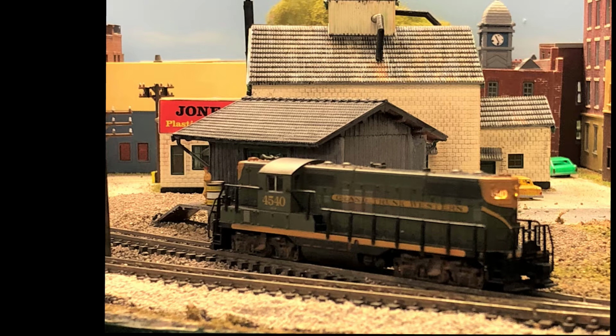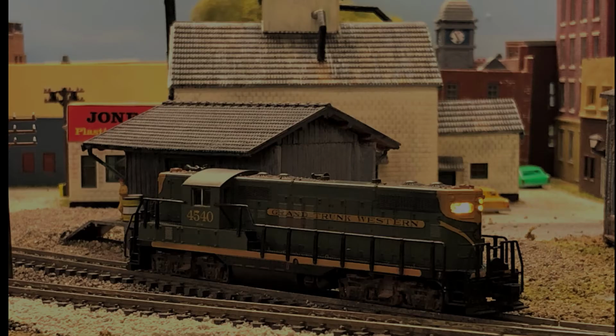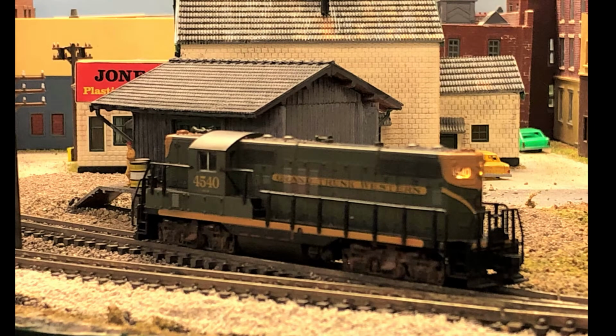While I model in N scale, if you model in other scales, don't leave just yet, as you'll find some interesting information that works for all scales. Today we're going to dive into some of the lighting settings on DCC decoders. Today's decoders offer a lot of options for lighting your engines. You can set the lights to be as simple or as sophisticated as you want to be. Those with more modern layouts may want to include ditch lights, strobe lights, etc. Those modeling in the steam era have the option for lighting the firebox, among other light options.